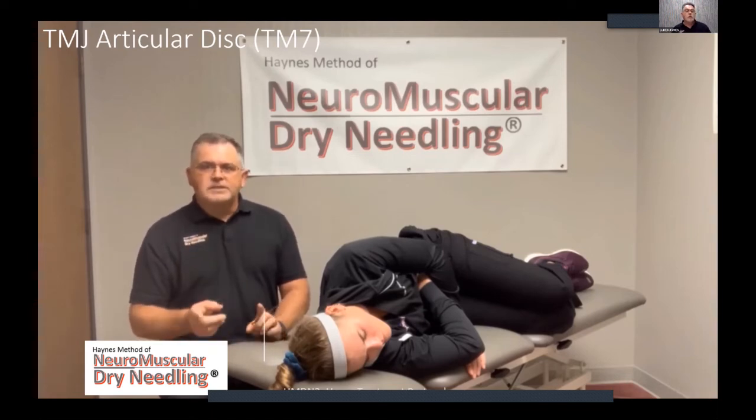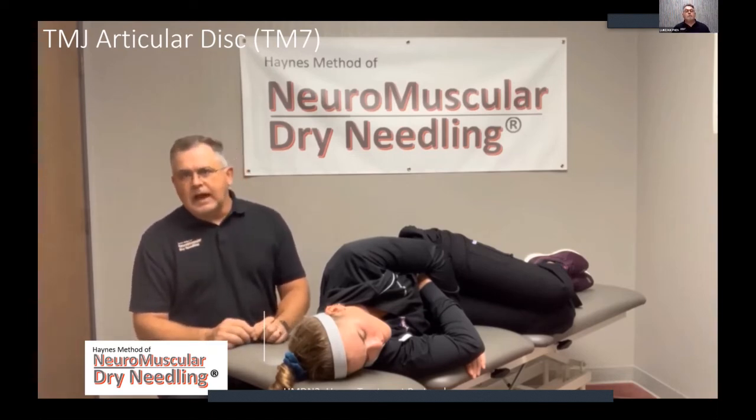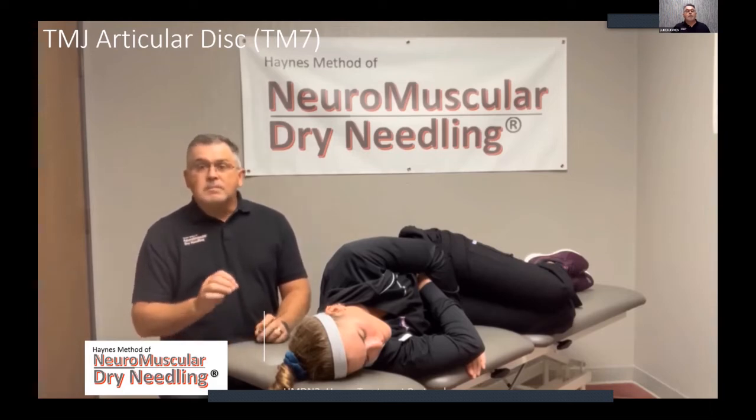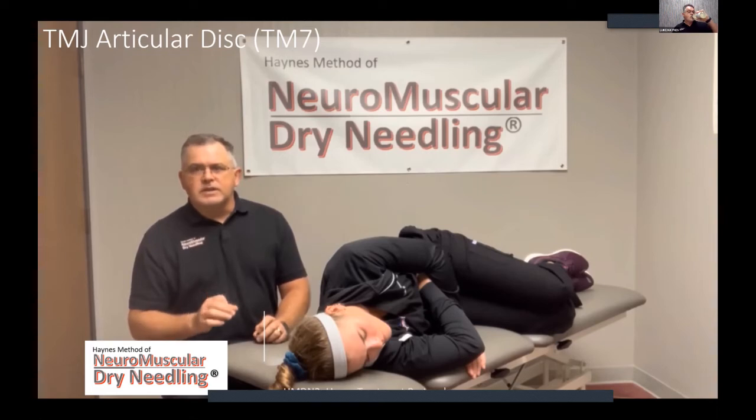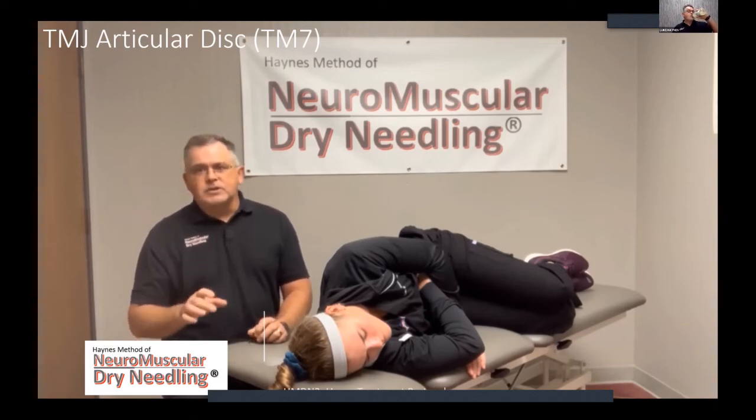We're going to note the anterior and posterior borders of the condyle. We're going to needle lateral to medial at the midpoint of the borders to enter the area of the articular disc. Again, bidirectional or unidirectional rotation would be therapeutic here.